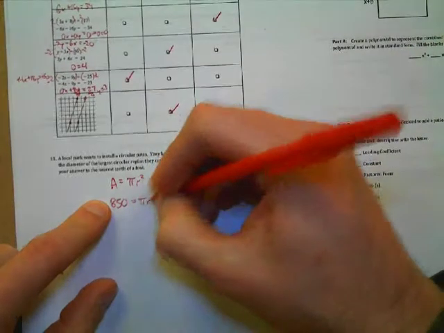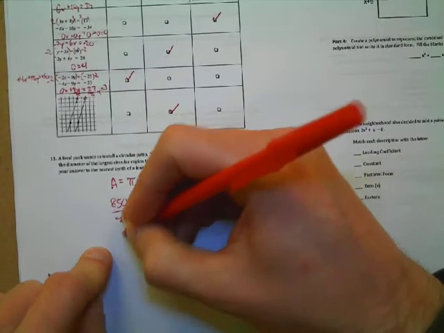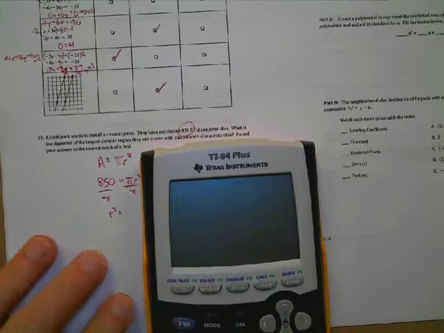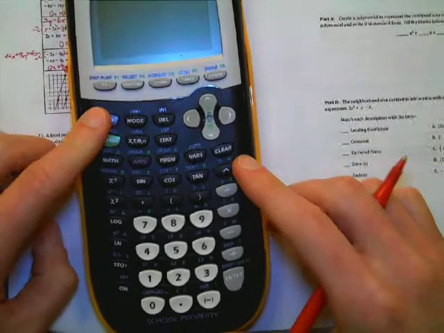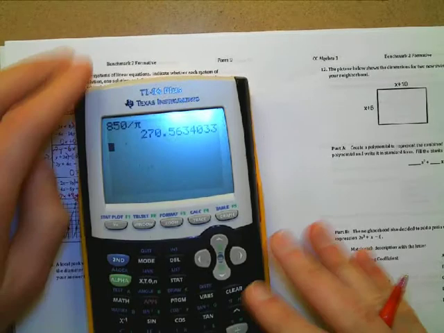And we're going to solve for r here. So we'll divide both sides by pi. There's a pi button in your calculator. So 850 divided by pi. The pi button is second, and then the caret, you can kind of see it right there. Okay, there's the pi button. I get 270.563.